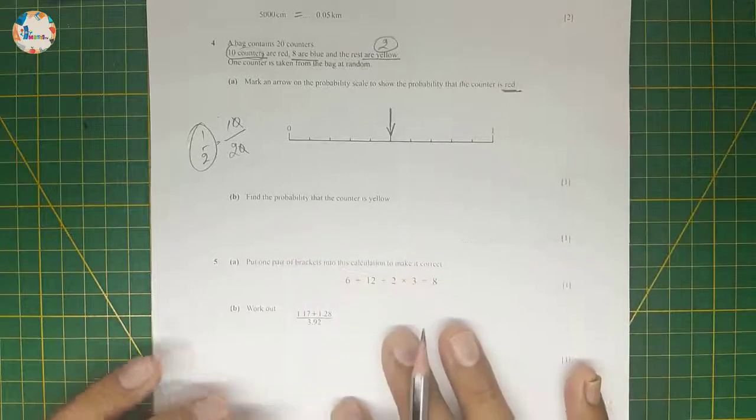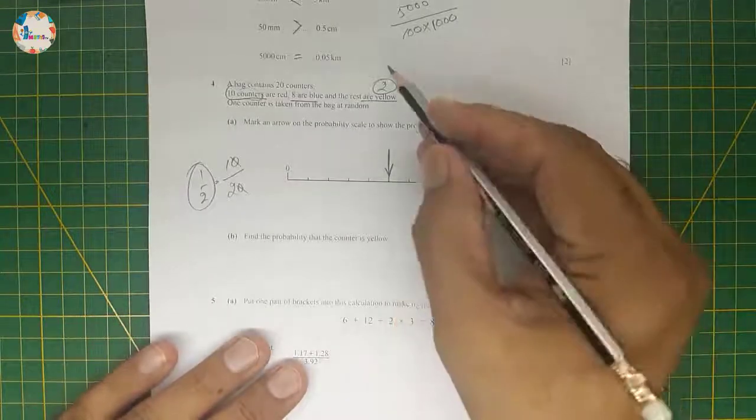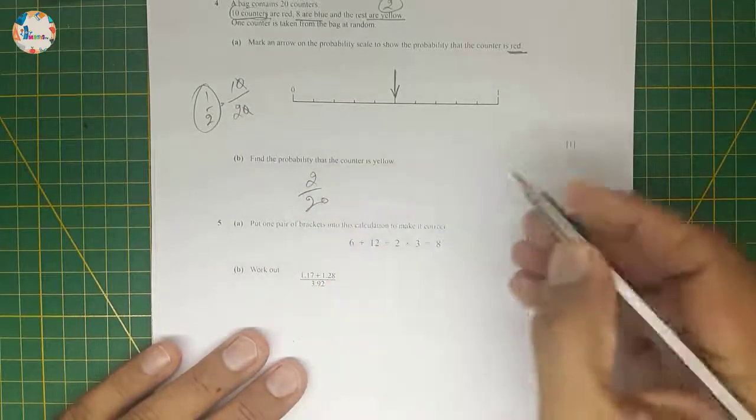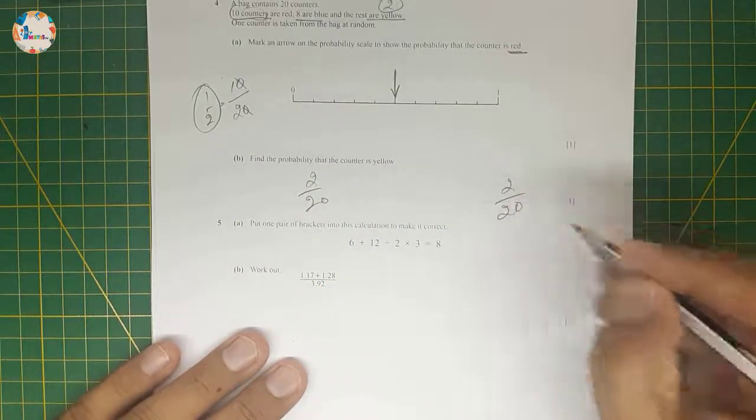Then find the probability that the counter is yellow. So there are 2 yellow out of 20. So it will be 2 over 20. So we can write 2 over 20.